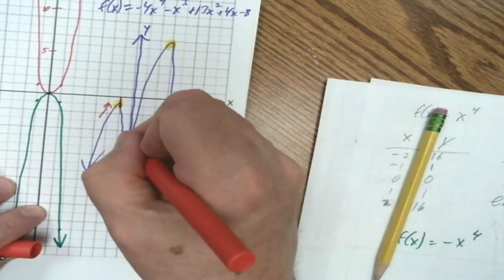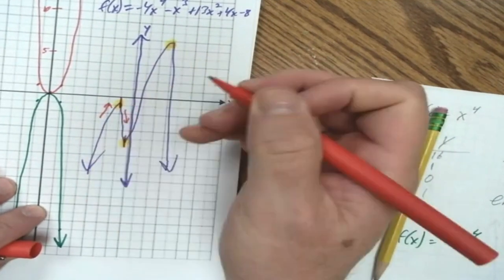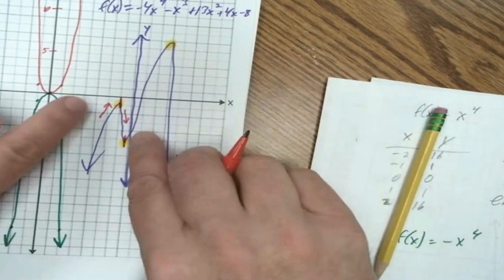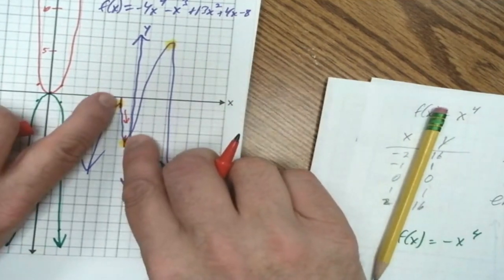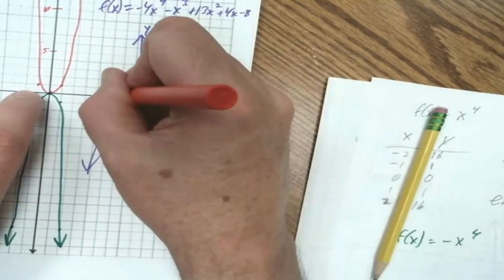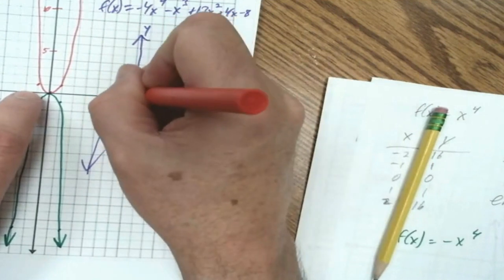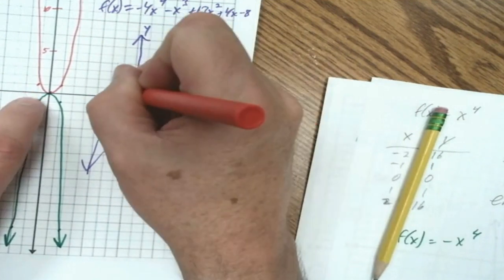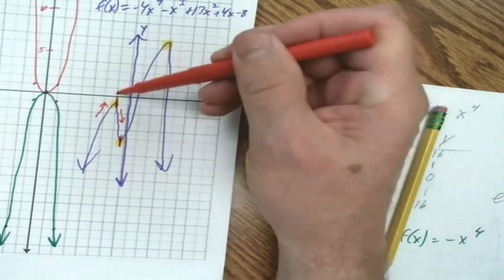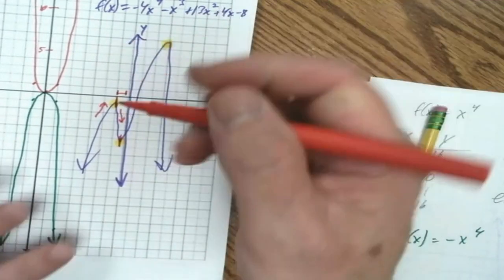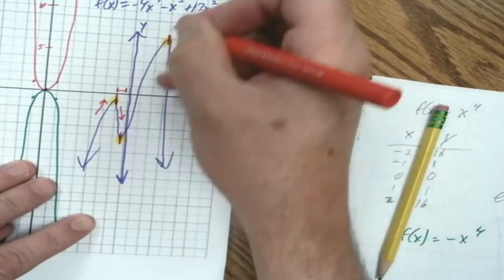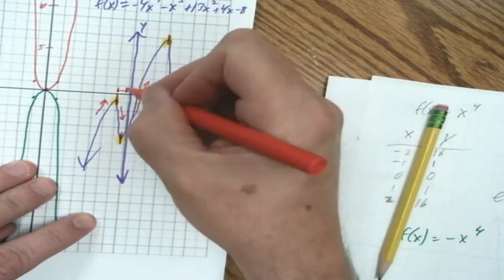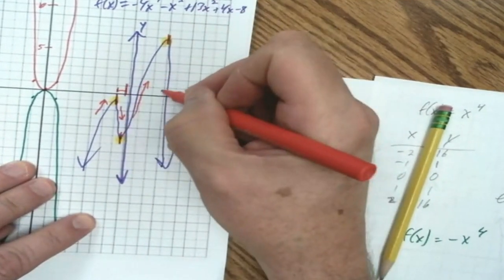And then until it gets down to here, this is all decreasing because the y's are going down between this x and this x. Just those x's right there show decreasing. Then after that, it's increasing all the way up to here.